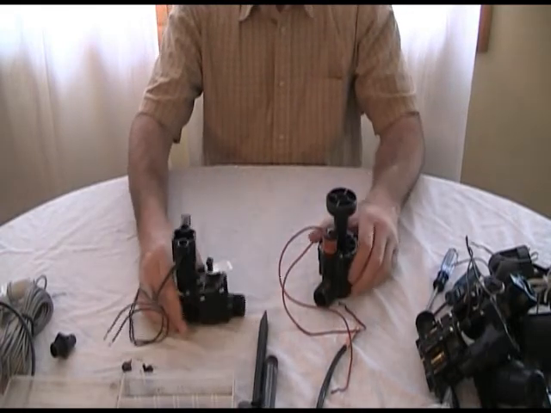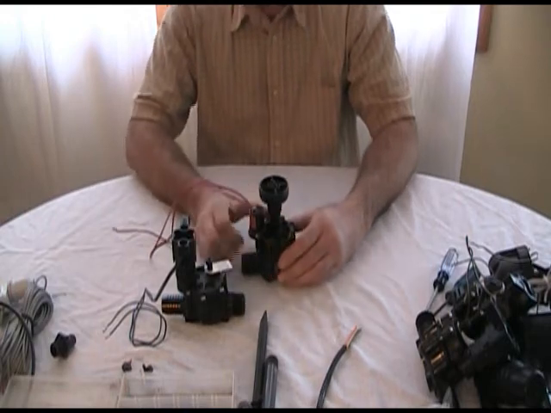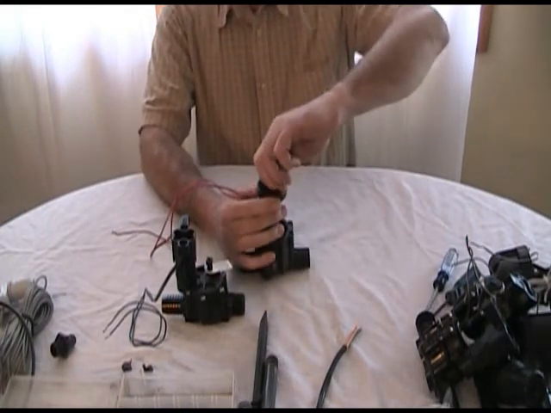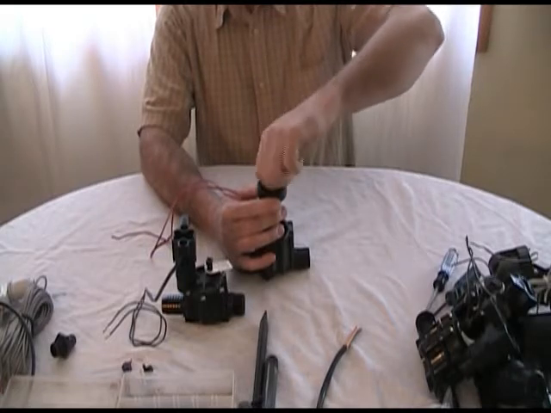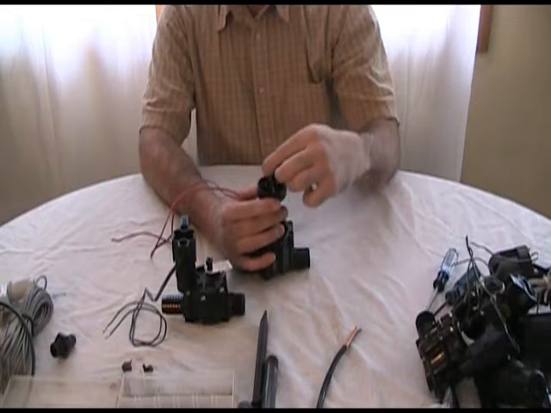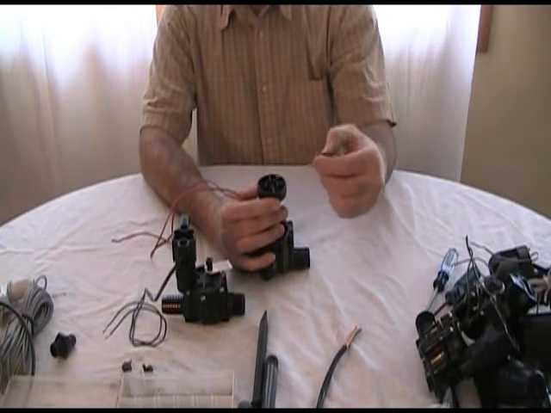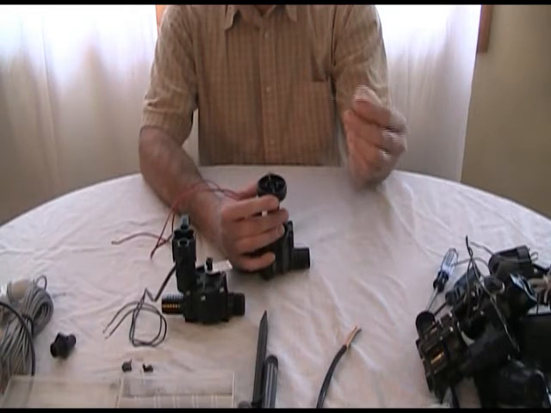Now if you have a valve with a flow control, in this case I can't turn the solenoid. This one has a stem. If I back this stem out, the valve will come on. Now remember, this stem will come out and water will come shooting straight out. So hang on to this and don't lose it.